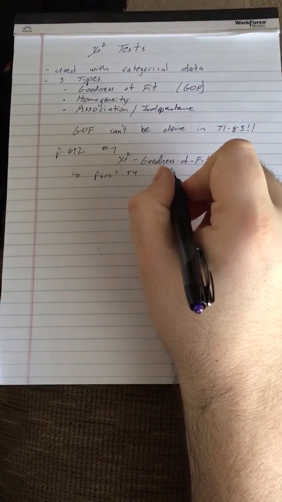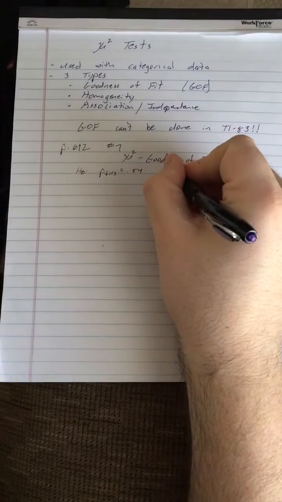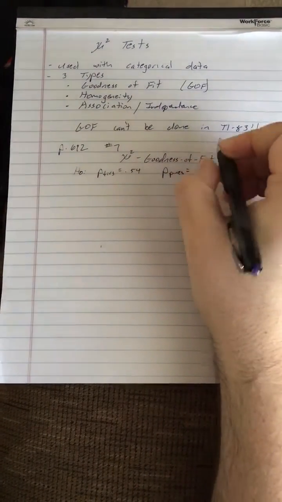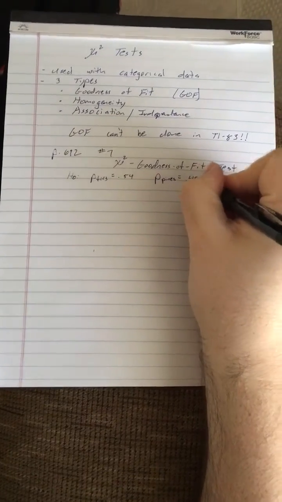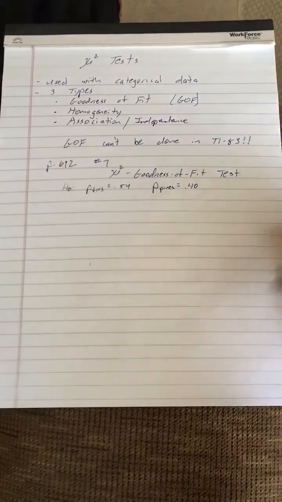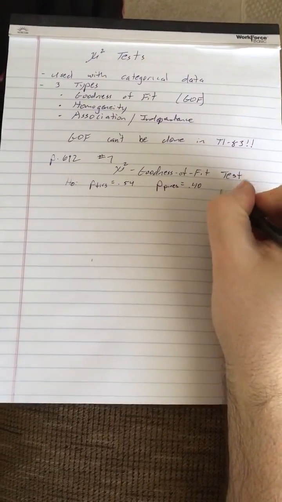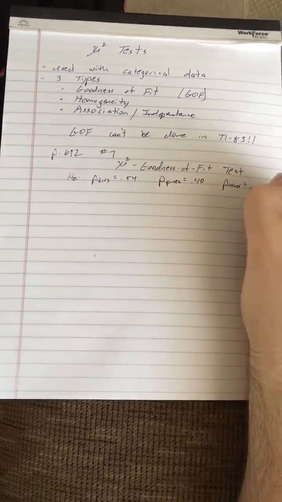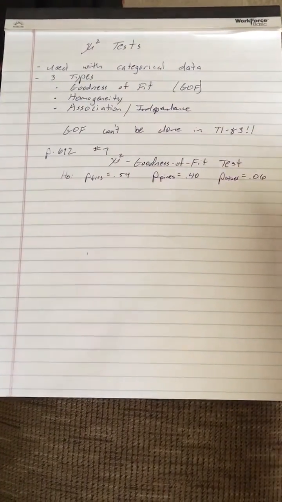Then it says 40% were ponderosa pines. So proportion pines equals 0.40. And 6% were other types of trees. So proportion other equals 0.06. So that's your null. You just write out a whole lot of different proportions.